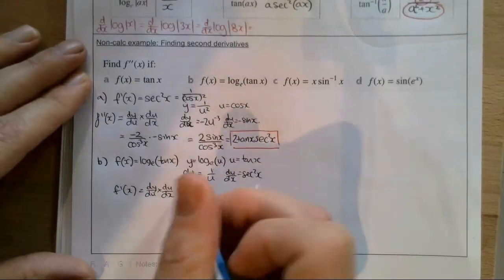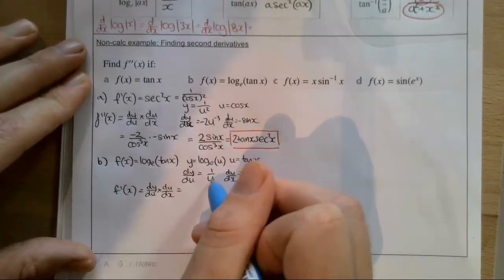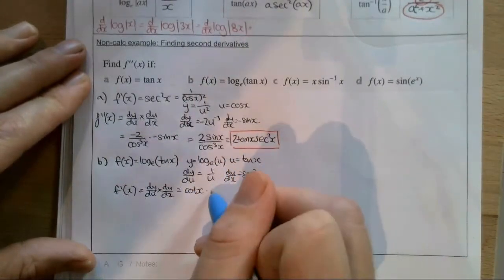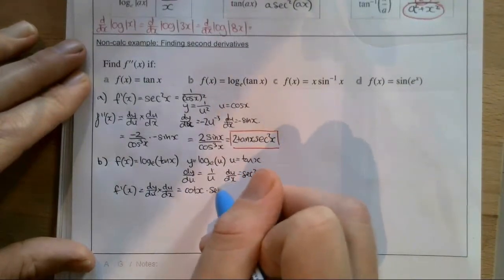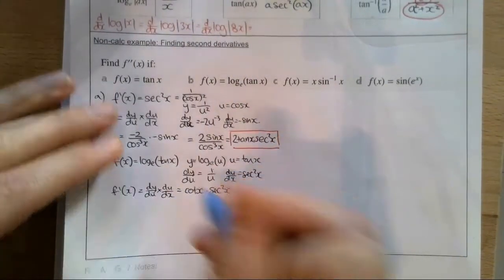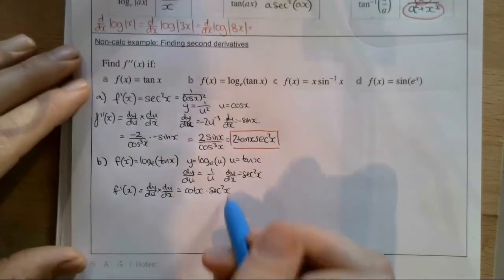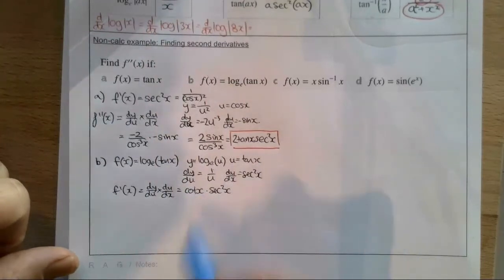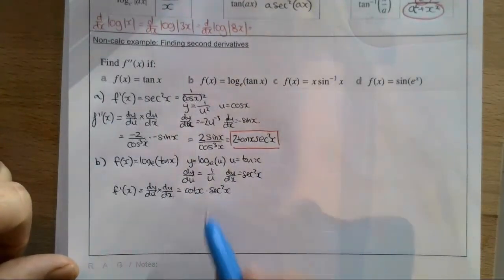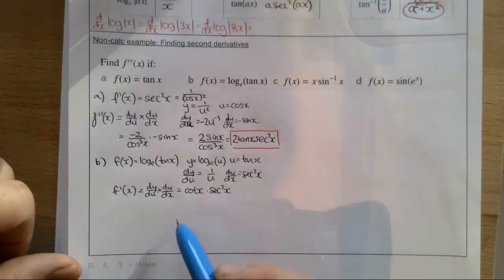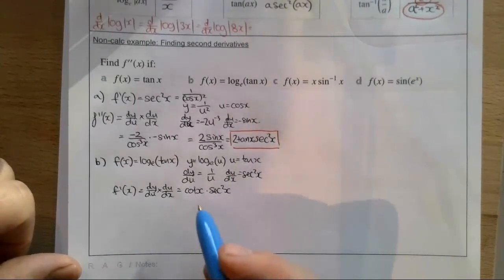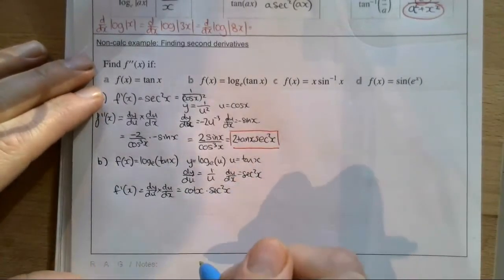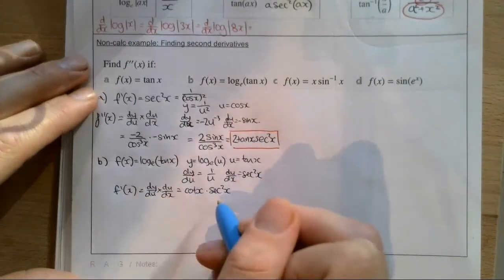So it's going to be 1 over tan, because of 1 over u, and I'm just going to write that as cot x to begin with, and times du by dx, which is sec squared x. That would be one way for us to write our solution, cot x sec squared x. But now that I'm doing the second derivative, my knowledge of cot x and the derivative of that is not so good as my knowledge of sines and coses. So I'm going to use this idea of actually writing everything in terms of sine and cos and going from there.